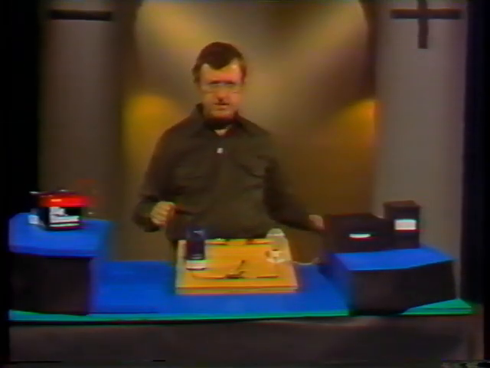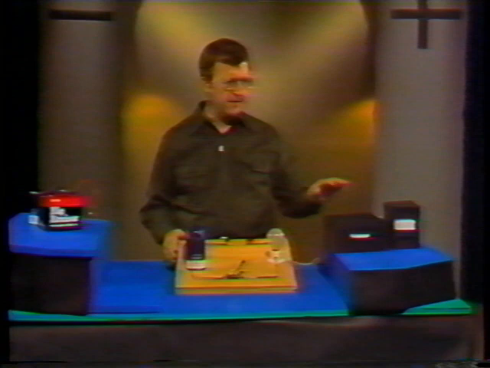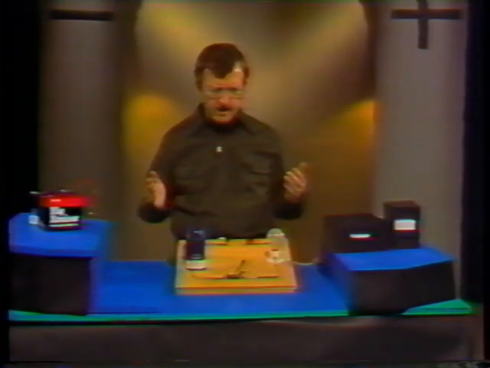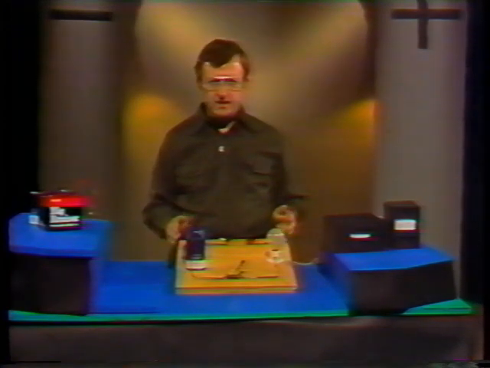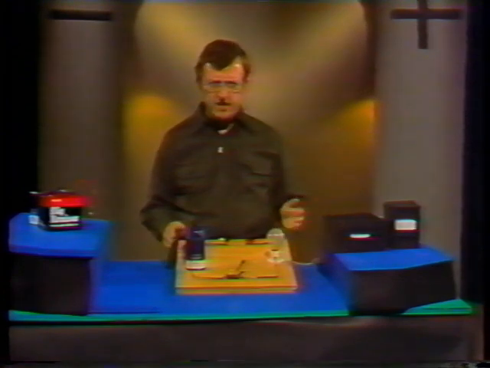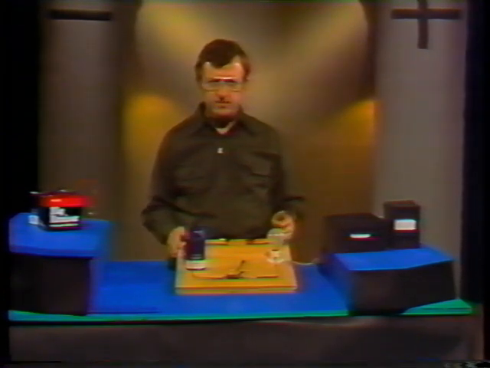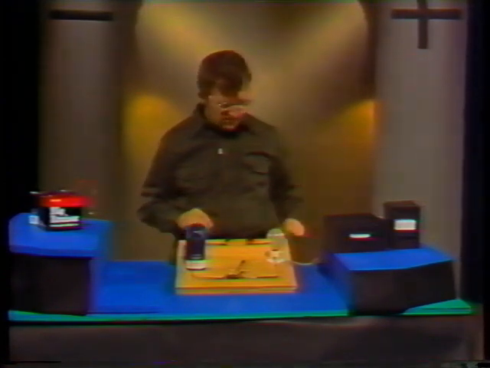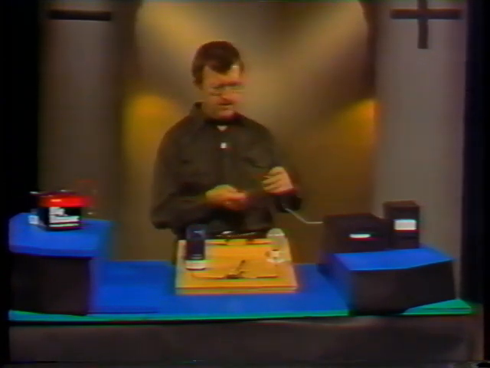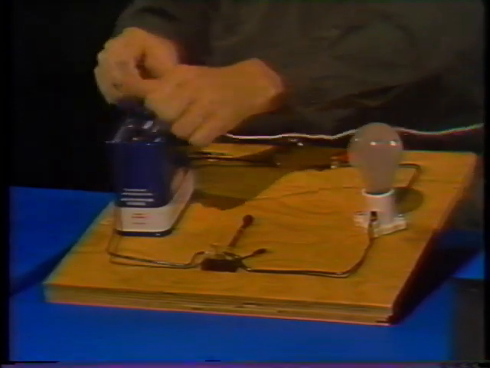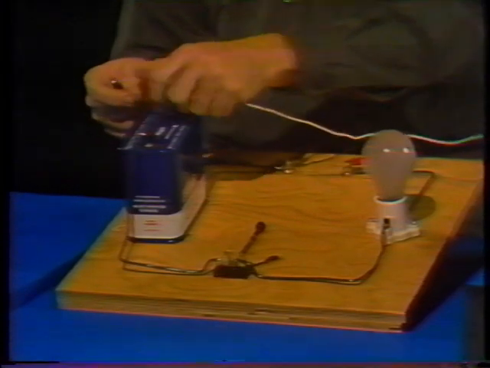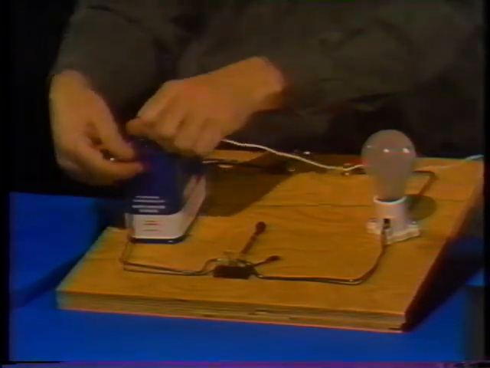Now, let's use the circuit board and the meters again and see what we can do about proving Ohm's law by working it out with real components. We said that current is directly proportional to voltage. To check that out, we need to take two current readings on this circuit. First, though, let's see what our voltage is. We connect positive to positive.